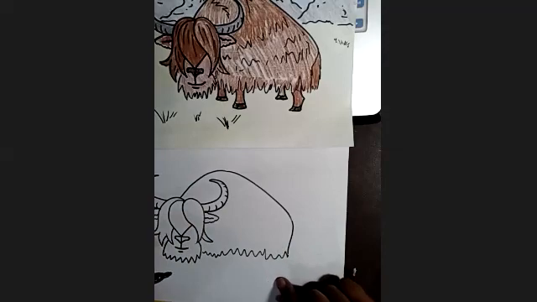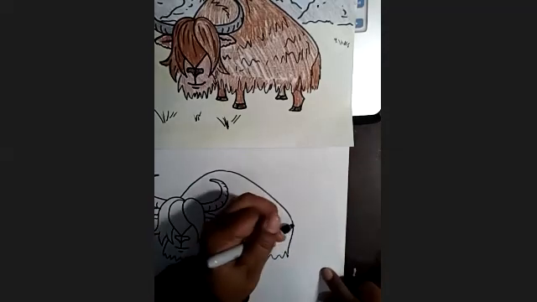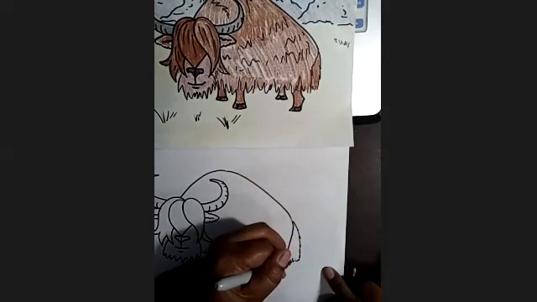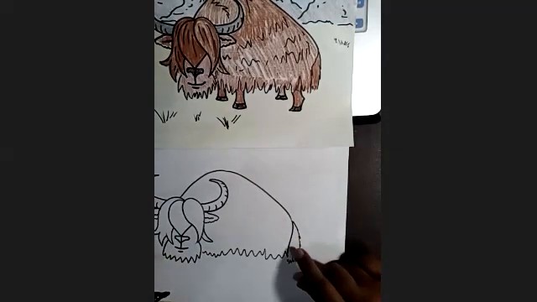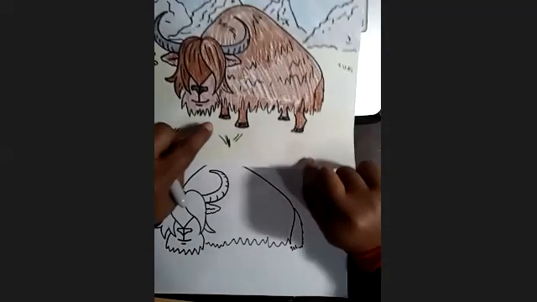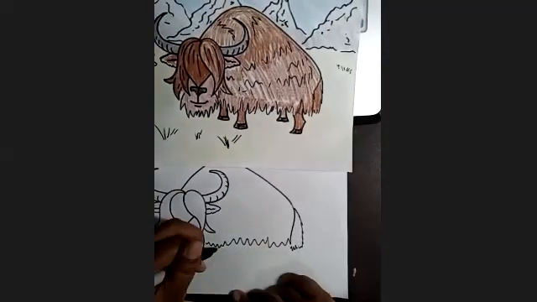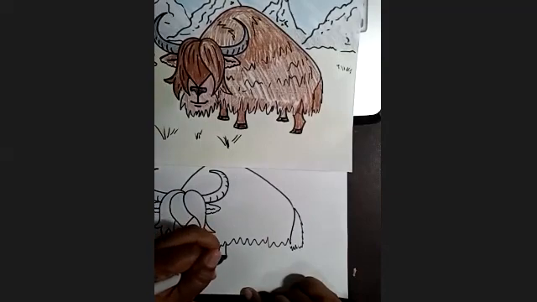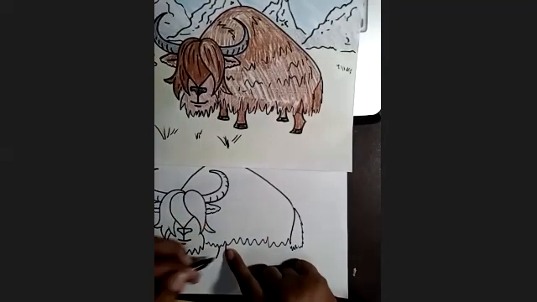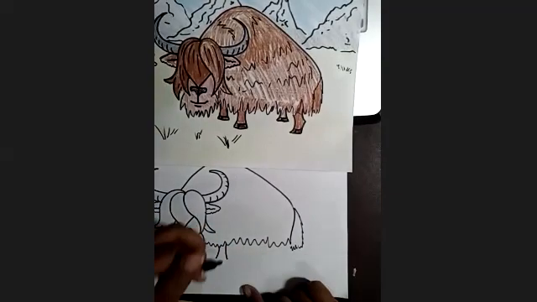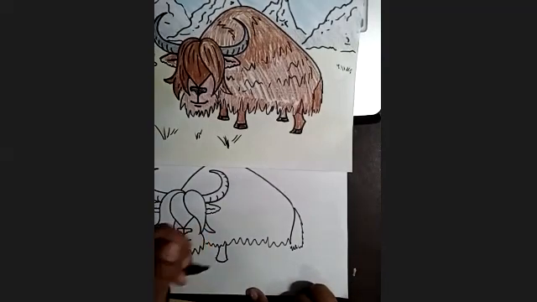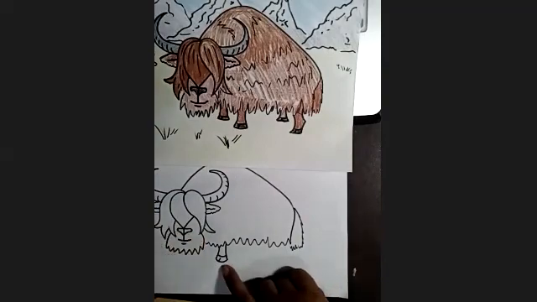And now over here, I'm going to just do a little zigzaggy and come down because they have a really furry tail. And now I'm gonna make the feet. So let's see. This foot, I'm just gonna do 2 lines, but I'm gonna curve them out a bit so I can make the hoof, and then curve and connect, and then just draw a little line in the middle for where the toe is.